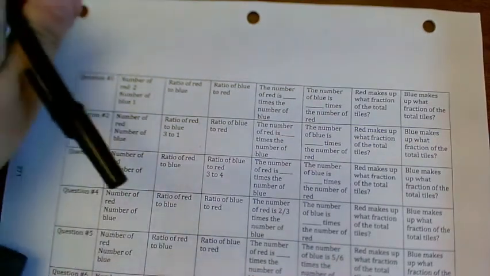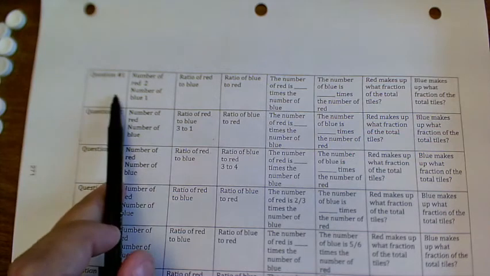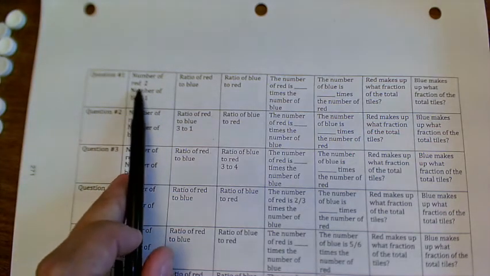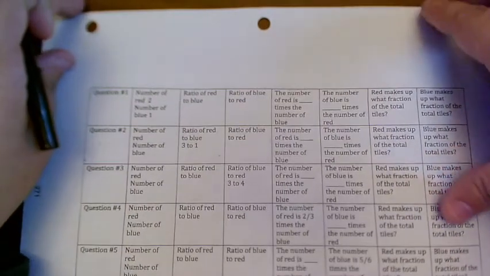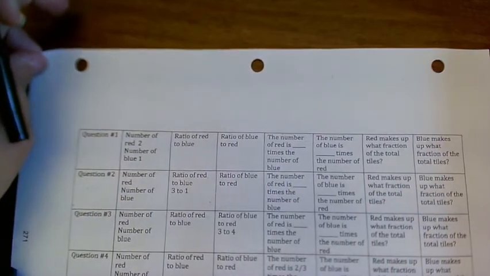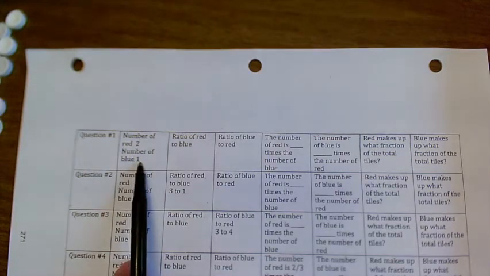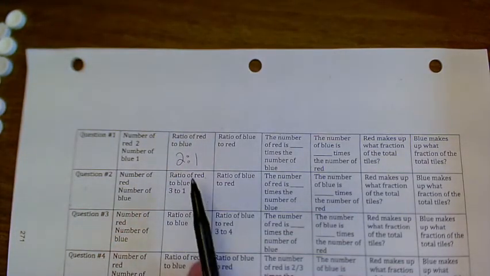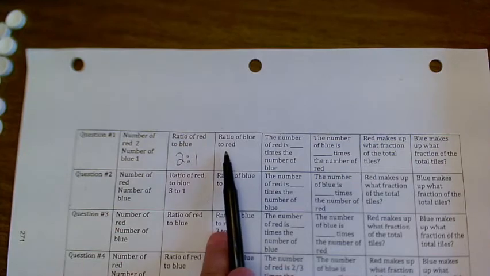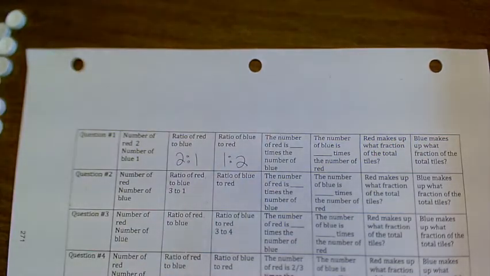Okay, so in 271, this is just kind of like a table that sums up everything that we have already talked about related to ratios. With question number 1, the number of reds you have is 2 compared to the number of blue, which is 1. Sorry, this is a little blurry because of my camera, but if I scoot it down, maybe you can see it better. If you have 2 red things for every 1 blue thing, the ratio of red to blue would be 2 to 1. If I ask you for the ratio of blue to red, you would just flip it around.